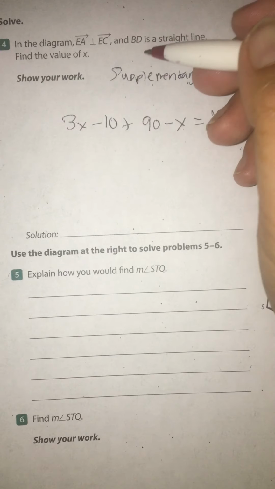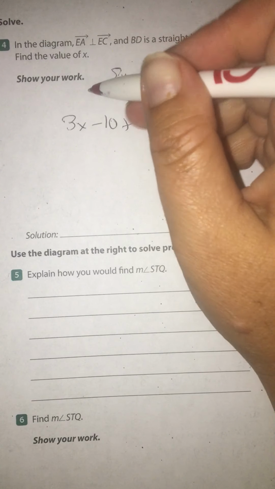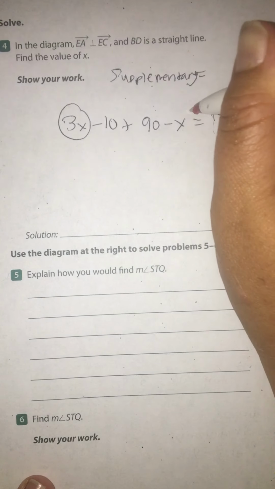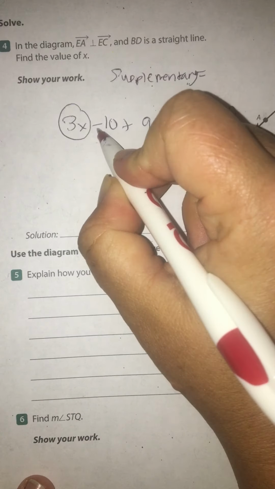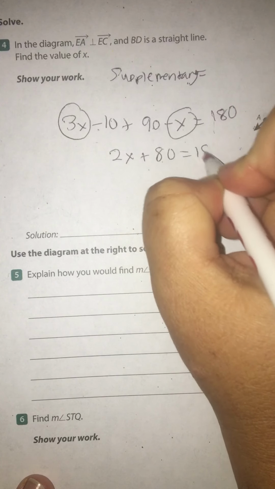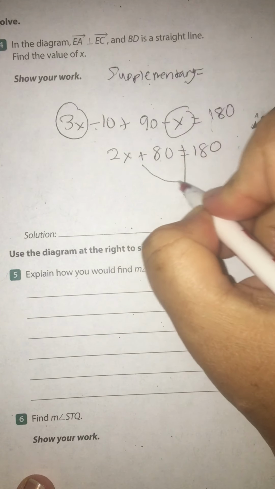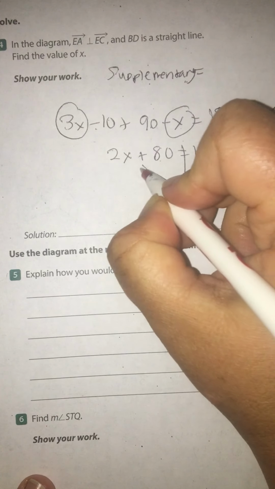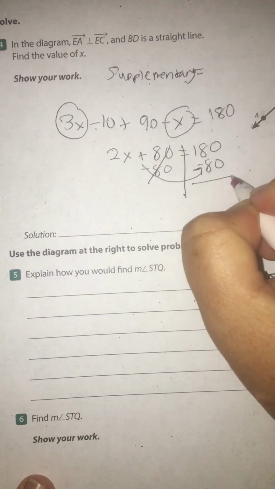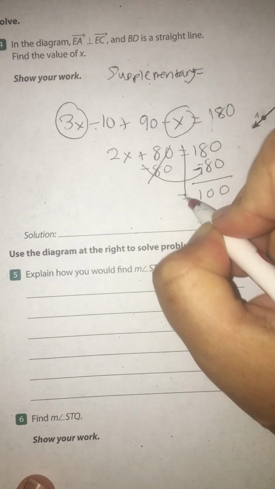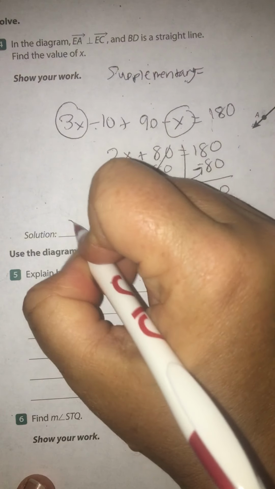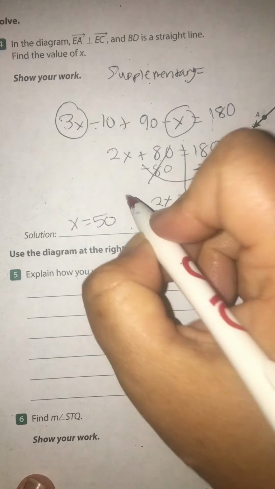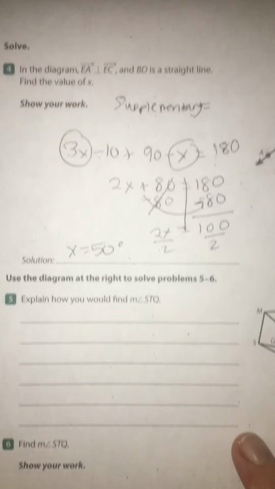And then we're doing basically what you did over and over for the whole school year, trying to find x. You put your x's together, so 3x minus x is 2x. 90 minus 10 is 80, equals 180. Draw your line. When this comes over, it becomes negative 80. So 180 minus 80 is 100. You still have two x's. You only want one. So x equals 50 because 100 divided by 2 is 50. So we've got 50 degrees has to be x.